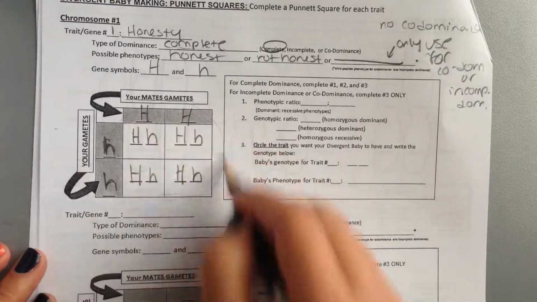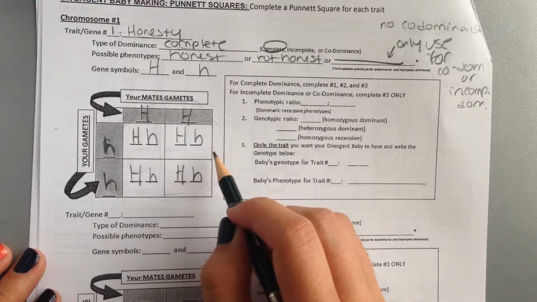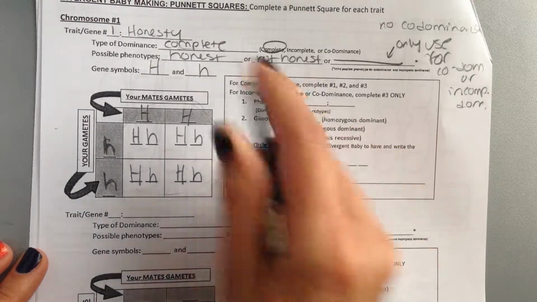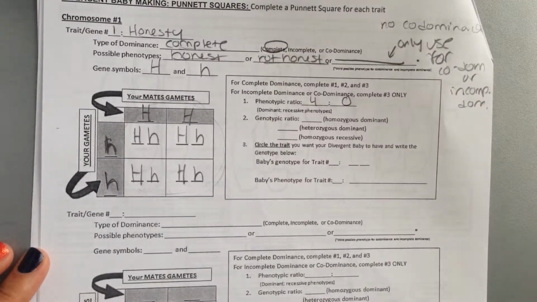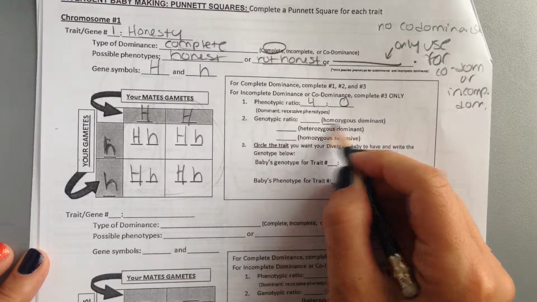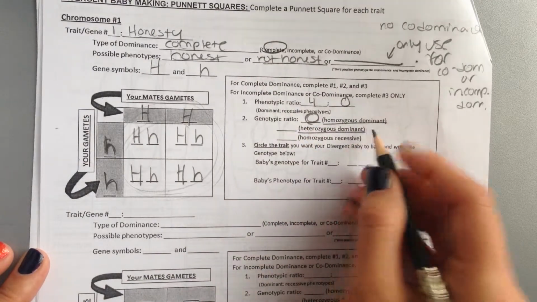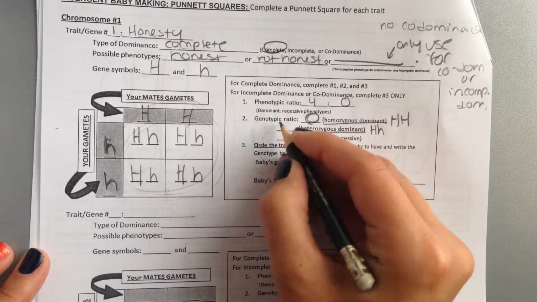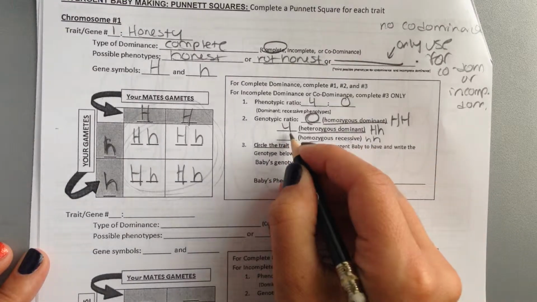We have all 100%, 4 out of 4 squares, of having a child that will be heterozygous dominant for honesty. So when we come over here, what's our phenotypic ratio? Remember, a phenotype's honest to not honest. 4 to 0. Then we look at our genotypic ratio. How many are homozygous dominant? Do we see any homozygous dominant? No. How many are heterozygous dominant? Homozygous would be big H, heterozygous dominant, big H, little h. Over here, how many? 4. And how many are homozygous recessive, which is little h? 0.